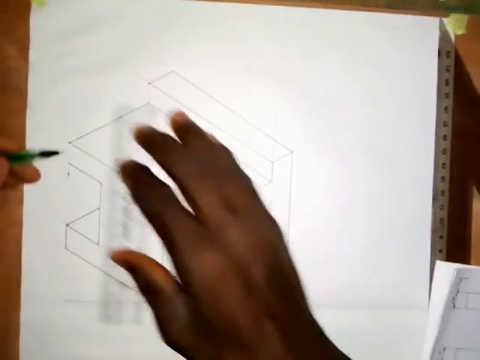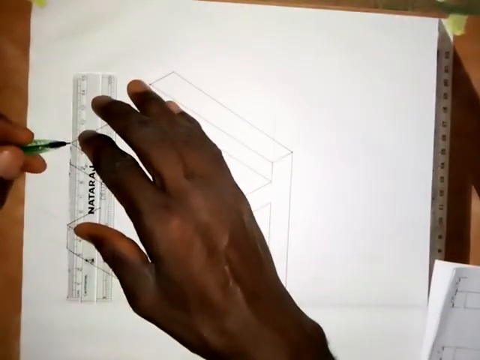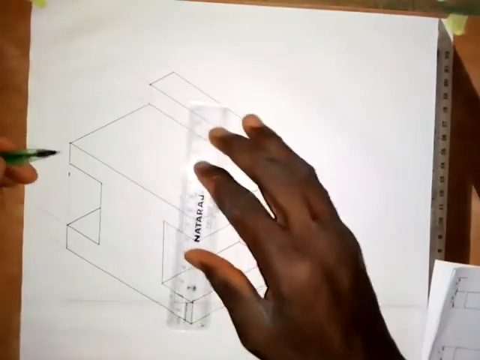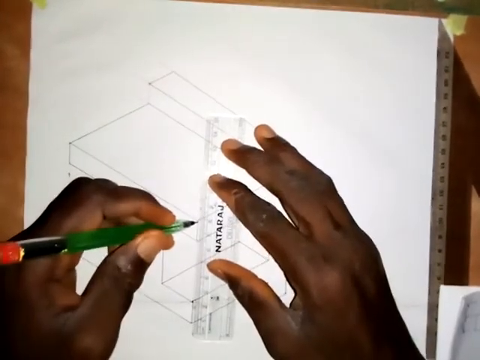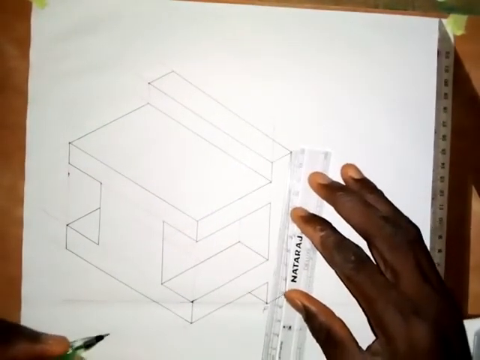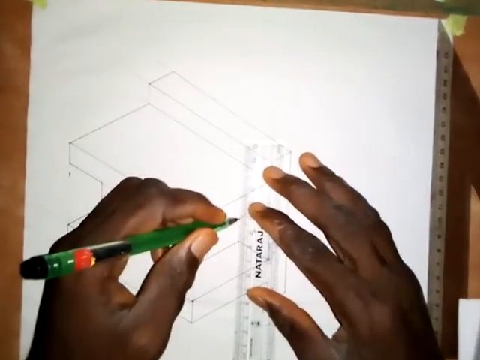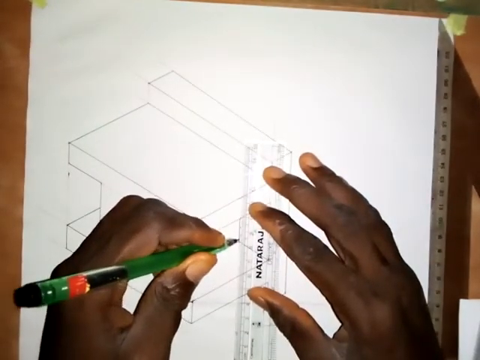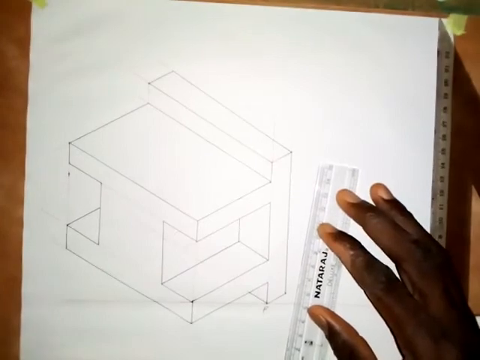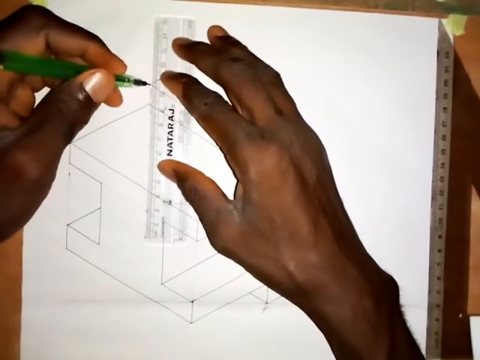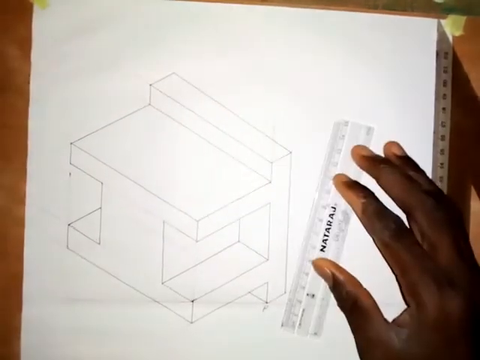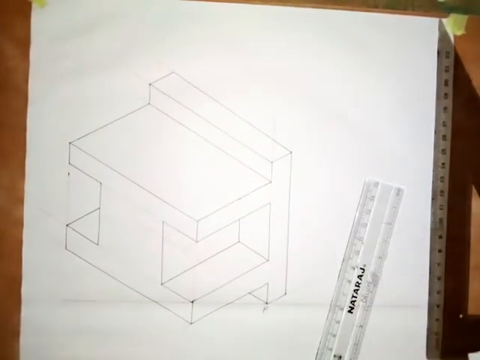And this line also is a thick line. This also, they have made thick. Okay, so this line will be a thick line here. Okay, so which other line? Okay, this line will be a thick line. All right, so the object is out now.